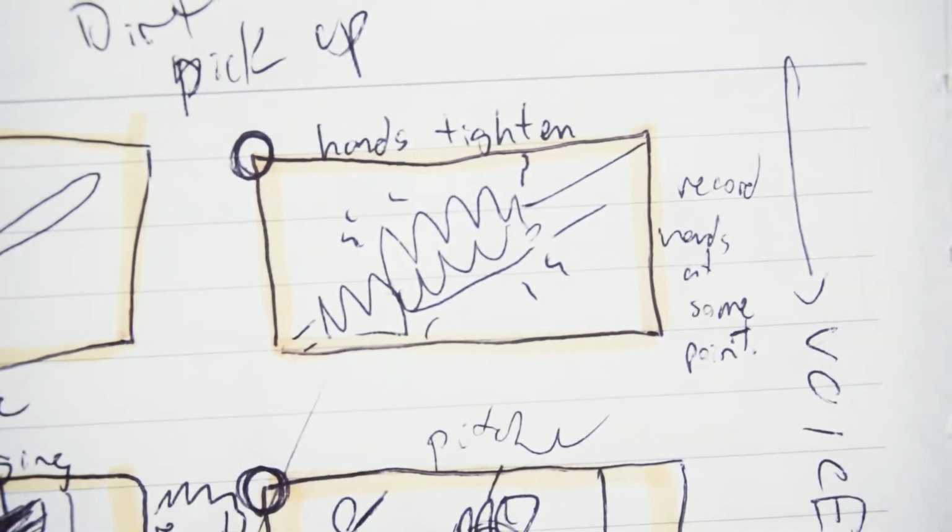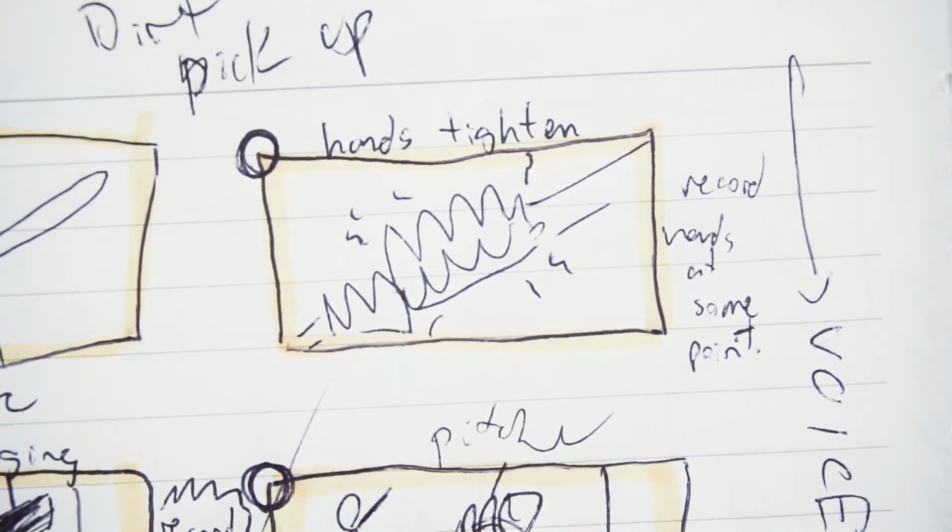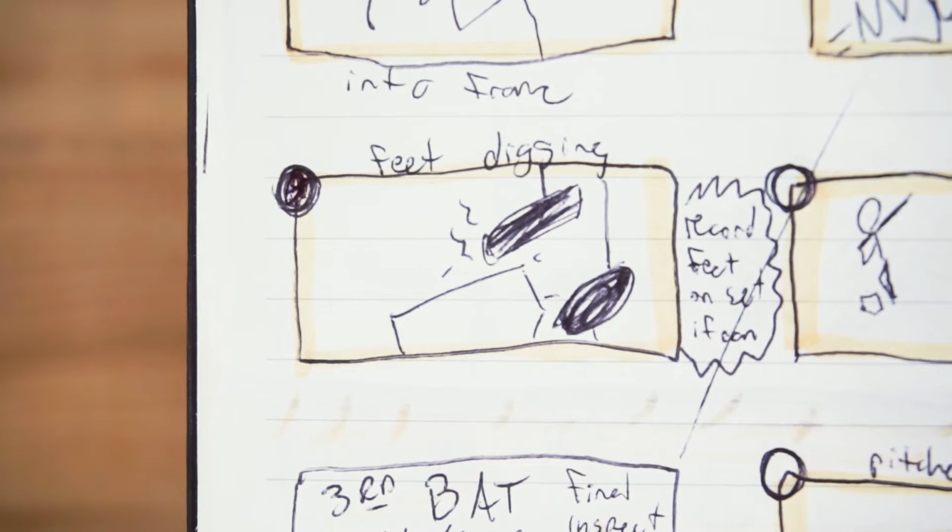Next shot, we go in tighter on his hands and he's tightening his grip on the baseball bat. Then we cut to another simple shot of his feet digging in the dirt, kind of getting more of a stance and more of a firm foundation before he hits. This is where we introduce the pitcher.